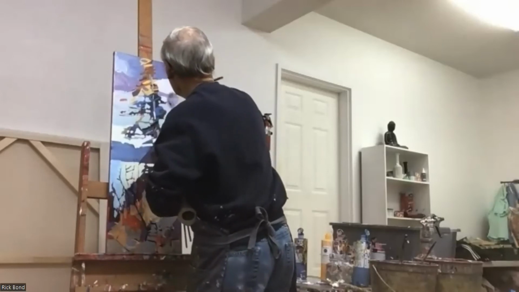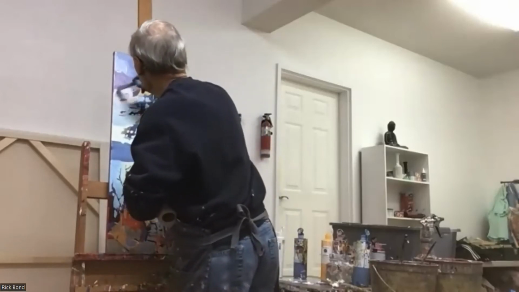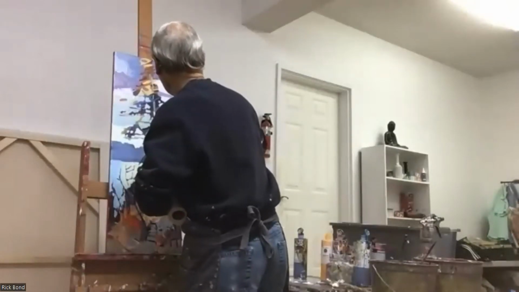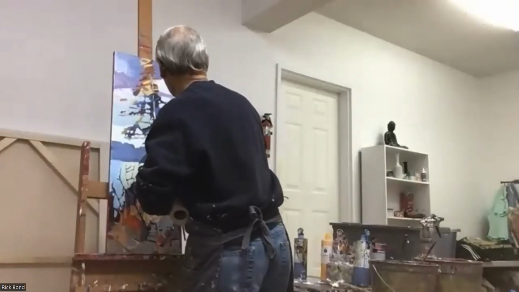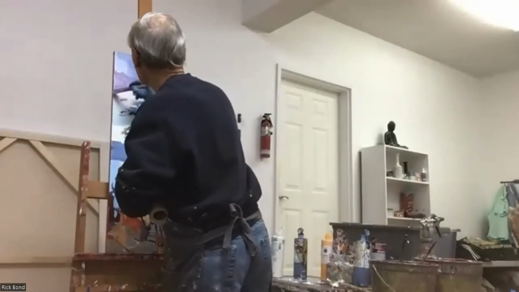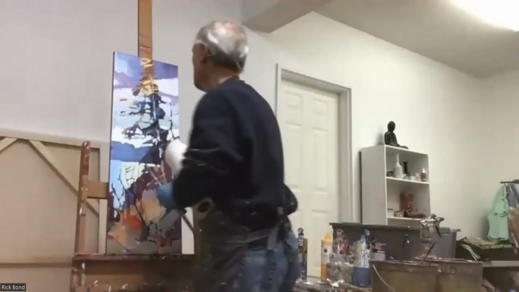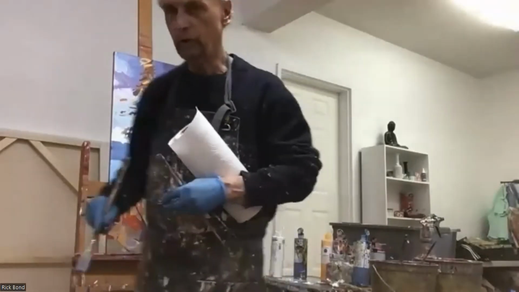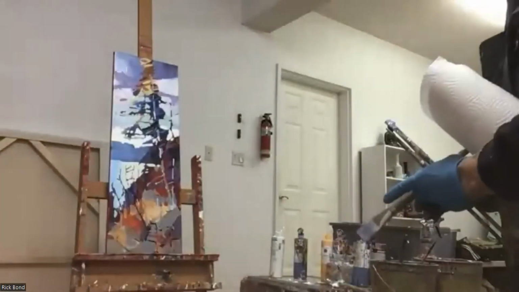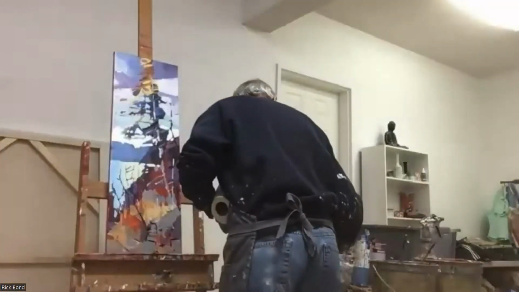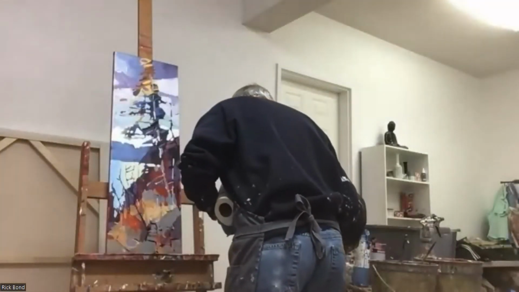Well, I saw an interesting shape there, so I think I'm just going to let's play with that idea. Let's get some variety happening. Okay. So down in here, it's background.